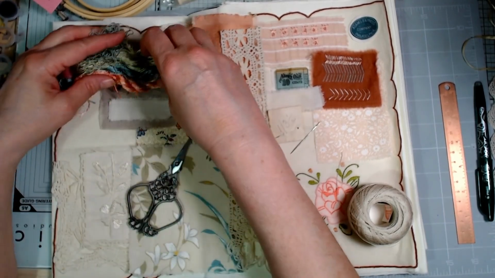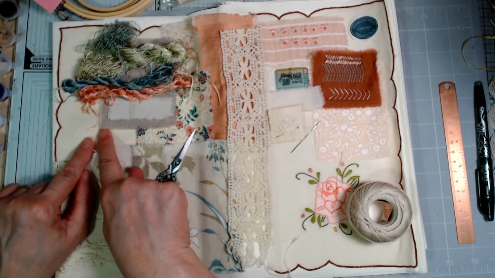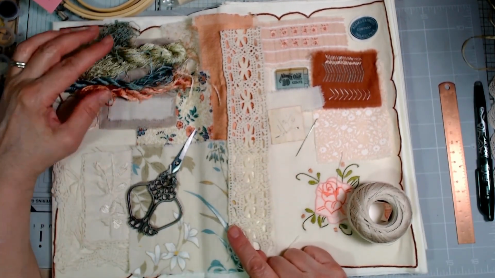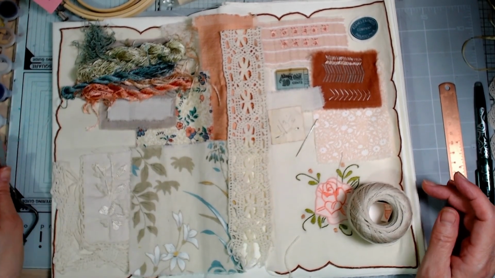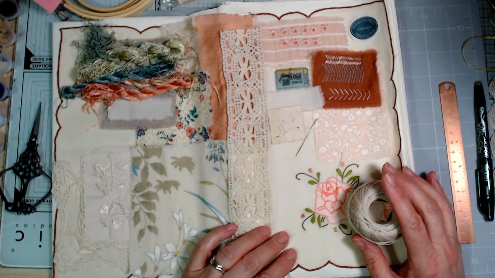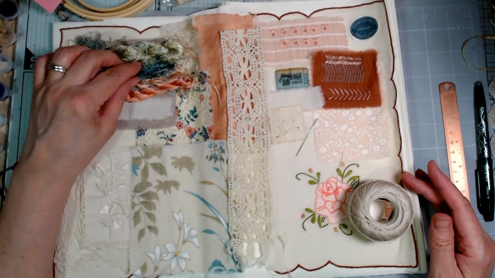So I will probably do that, and I will fill any other little nooks and crannies with examples of the stitches as well. And then later on I'll come back and do maybe a bit of thread painting here, and maybe some extra embroidery, whatever I feel like doing.